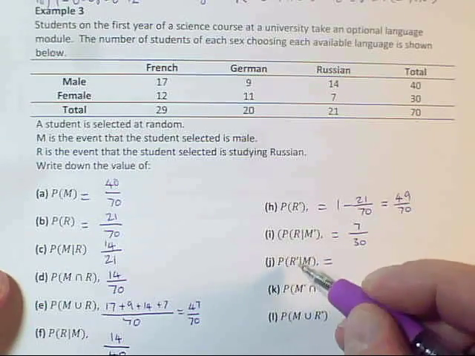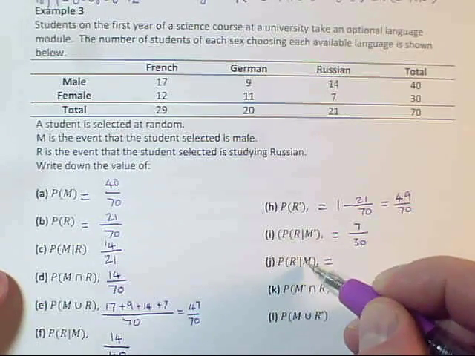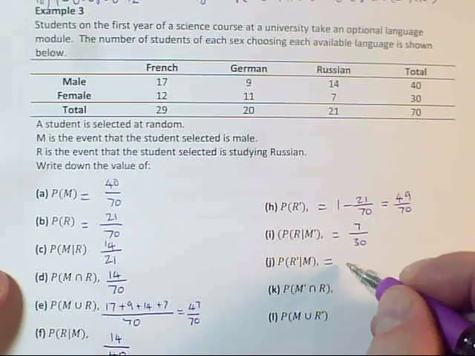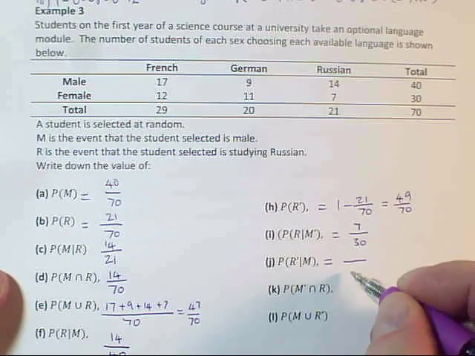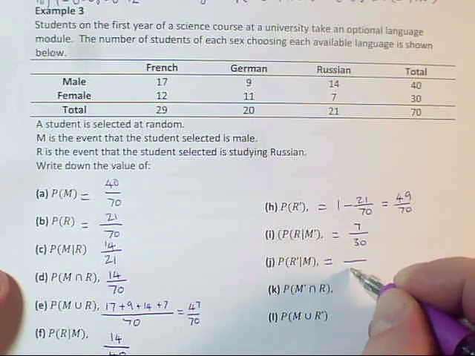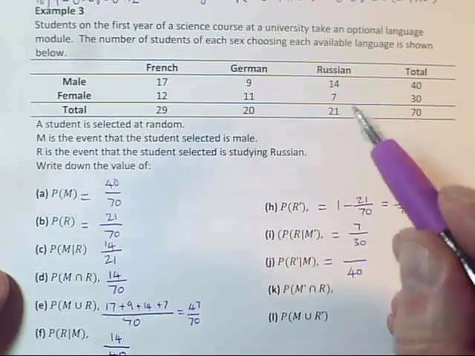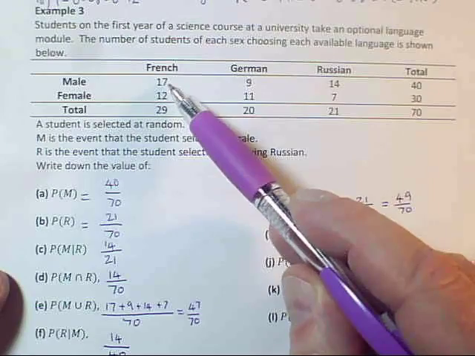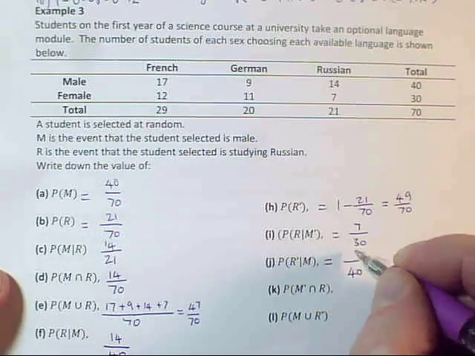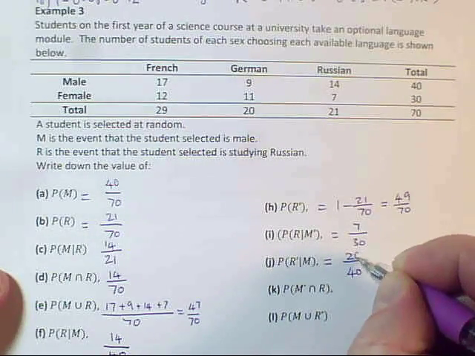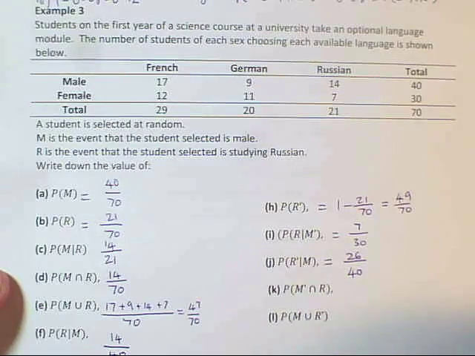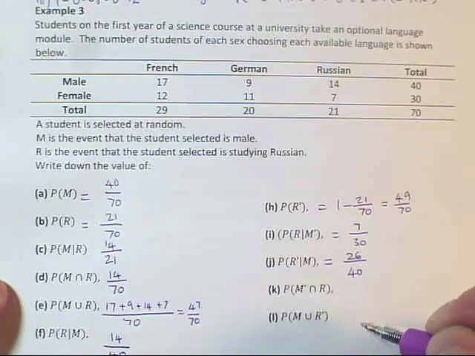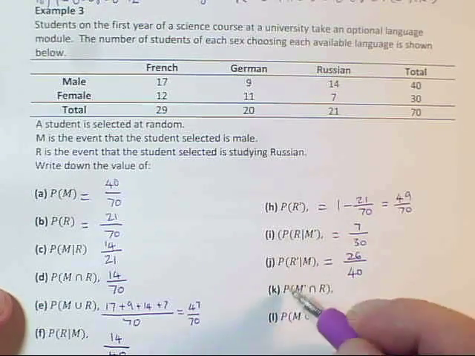Now I want the probability of R dashed given M. So now I'm back to looking at males. But now I want the probability they don't study Russian. So I am looking at males, so I am out of 40. How many don't study Russian? Well, these 14 do, but these 9 and these 17 don't. So 9 and 17 is 26. So 26 out of 40 is the probability of not studying Russian if you happen to be male.